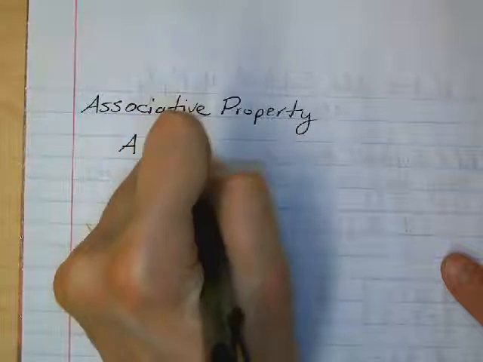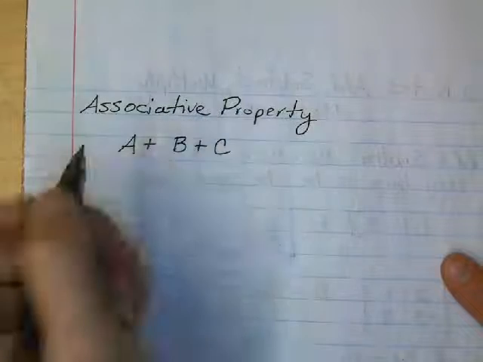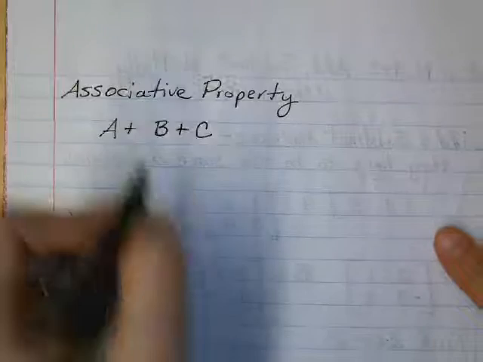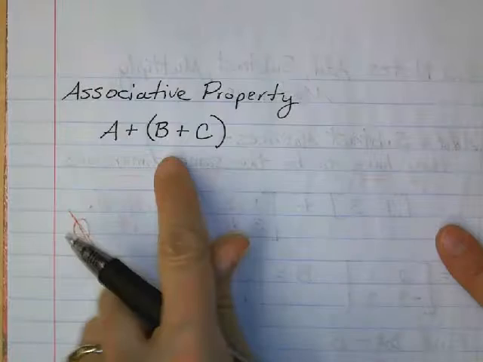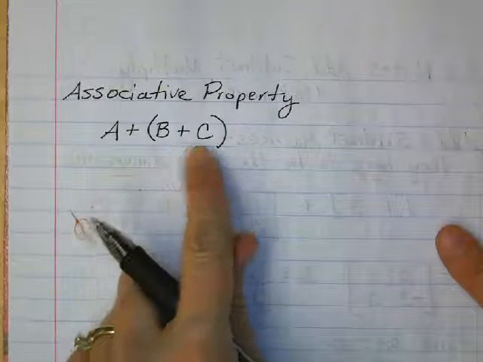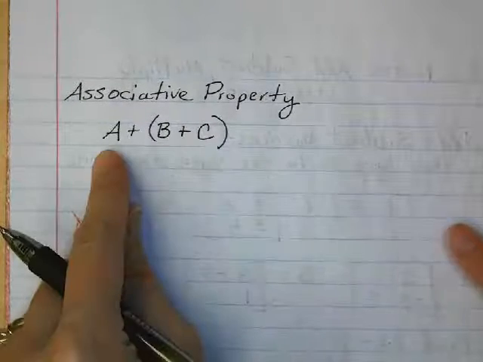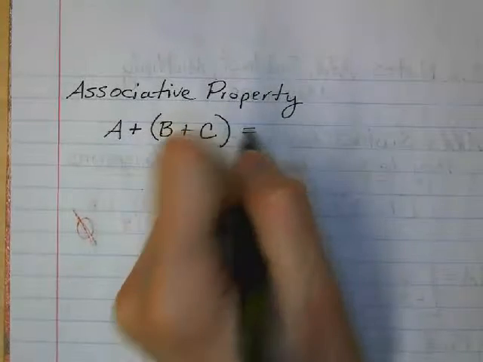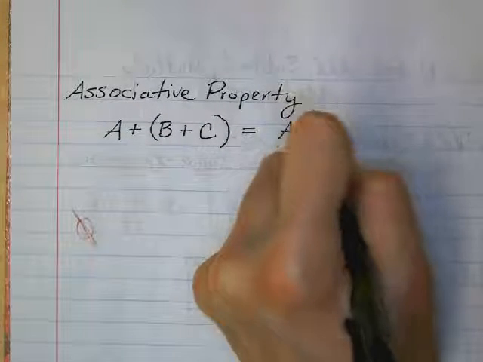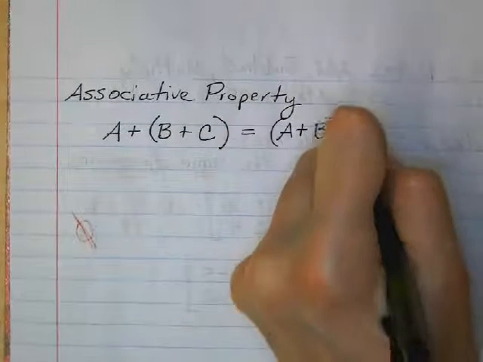Like if I had matrix A plus a matrix B and a matrix C, if I add these two first with parentheses, you do parentheses first. If I add these first and then add matrix A, I'll get an answer. It should be the same as if you would add A and B first and then add matrix C.